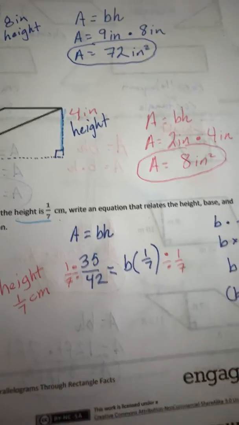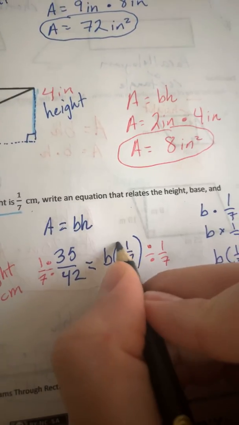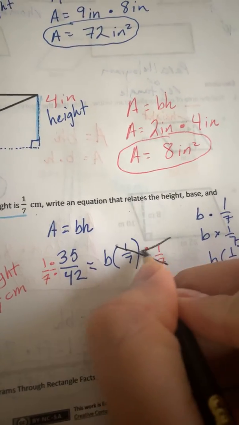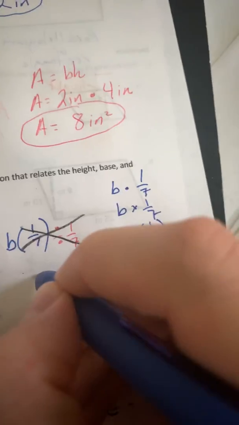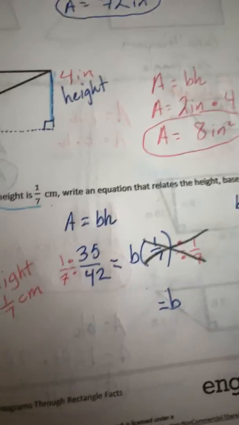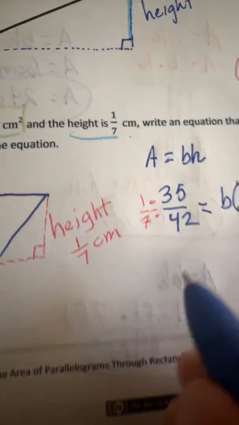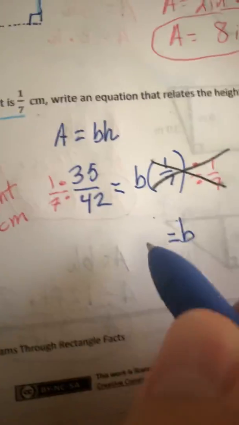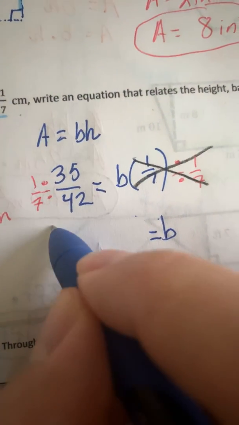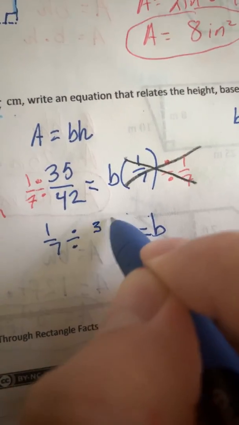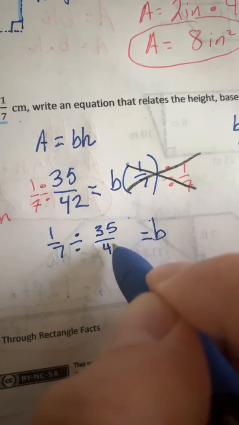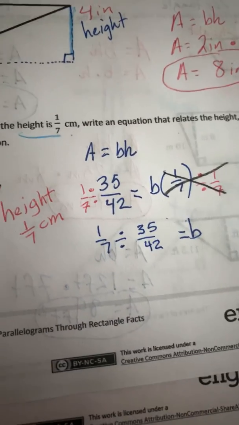Okay. So what happens with these ones? They cancel each other out. Okay. Now finally we have B by itself. So now we're in the process of almost finding what the base is. Now we have B and we bring this down. 1/7 divided by 35 over 42. We're almost done, you guys. This is probably the hardest problem.